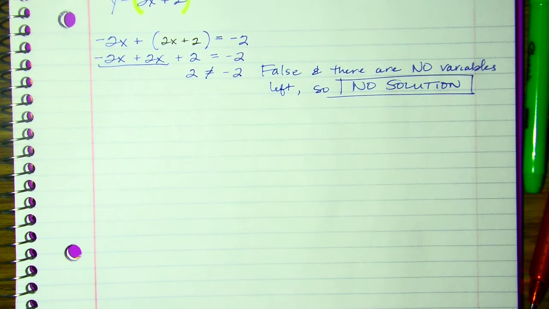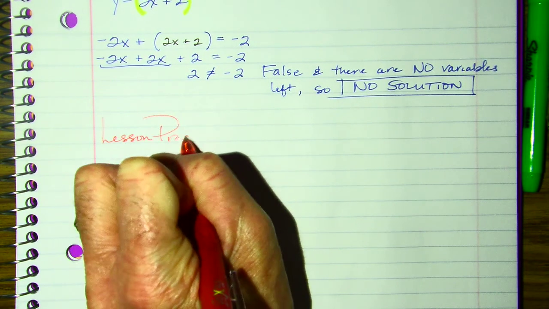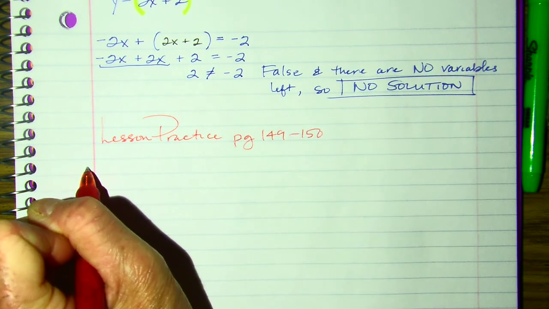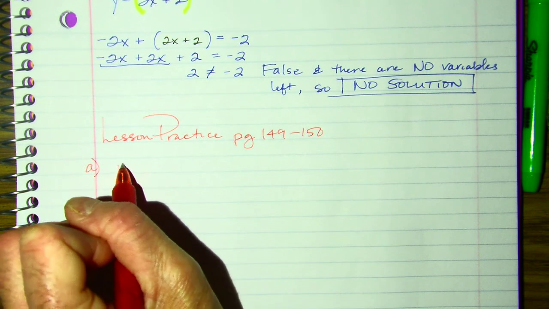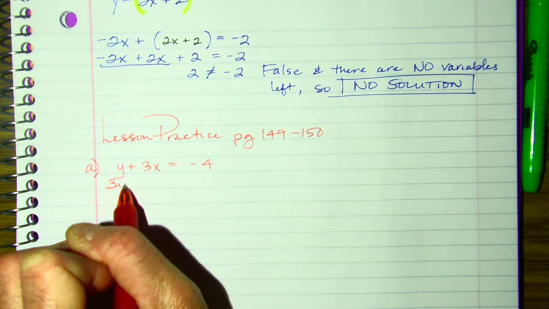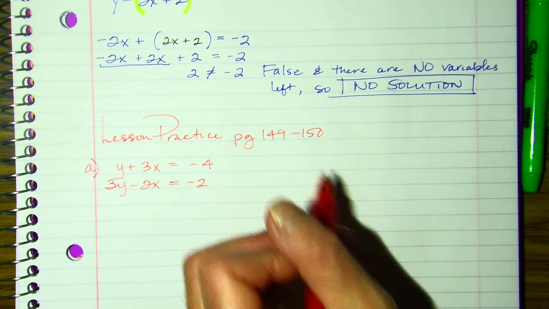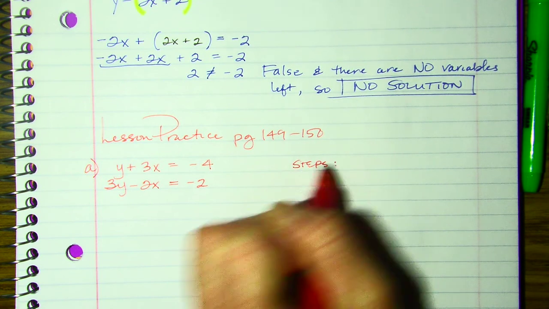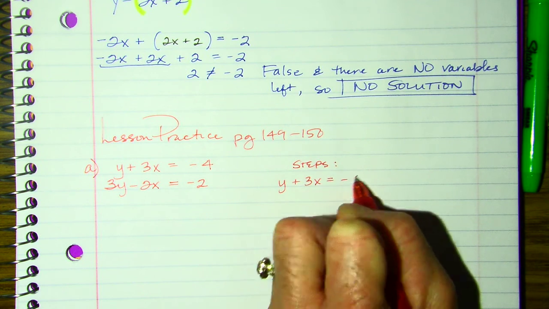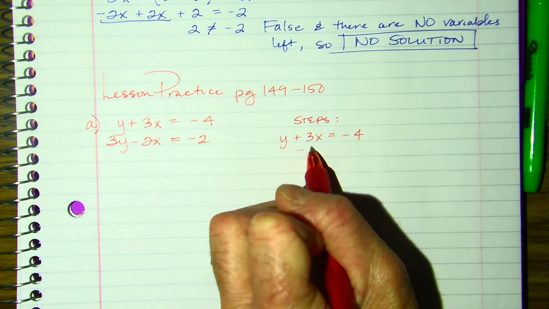Okay, now I've done an example of each kind, so we're going to jump into our lesson practice. It's on page 149 and 150. So part A, they want us to solve the following using substitution. They have y plus 3x equals negative 4, and 3y minus 2x equals negative 2. Now, here are my steps. I'm going to get the first equation by itself. So y plus 3x equals negative 4. I chose this one because y has nothing in front of it but an invisible 1. So I'm going to subtract 3x.